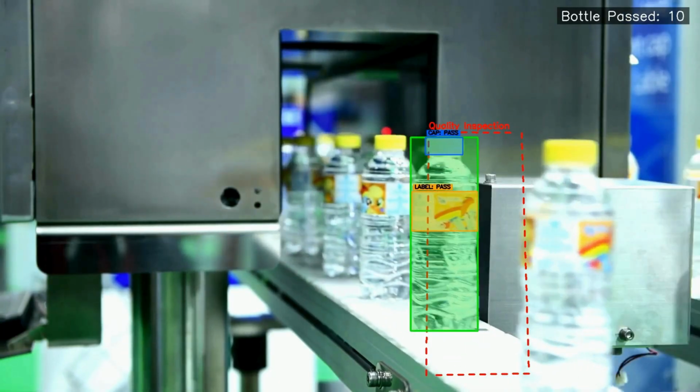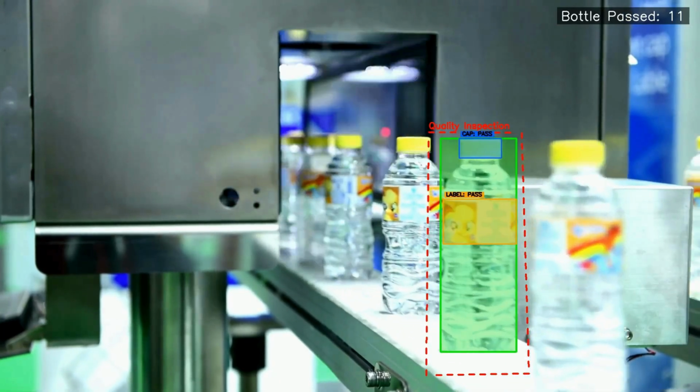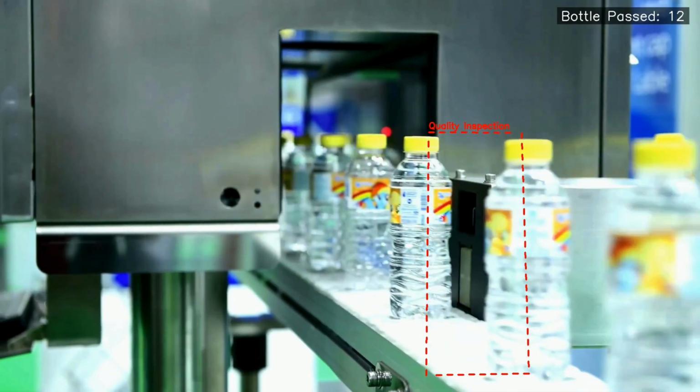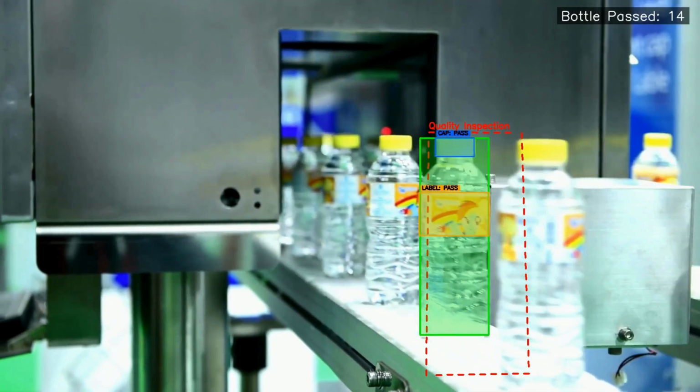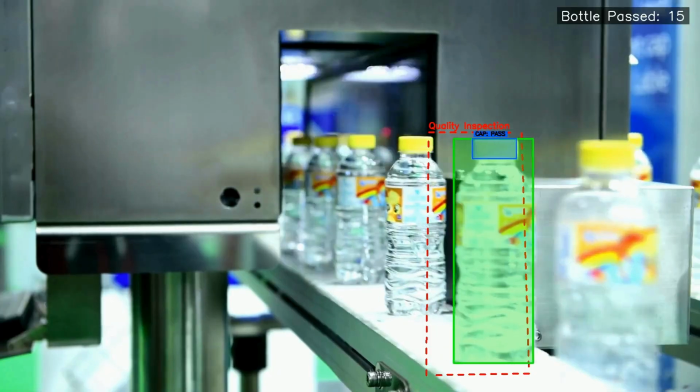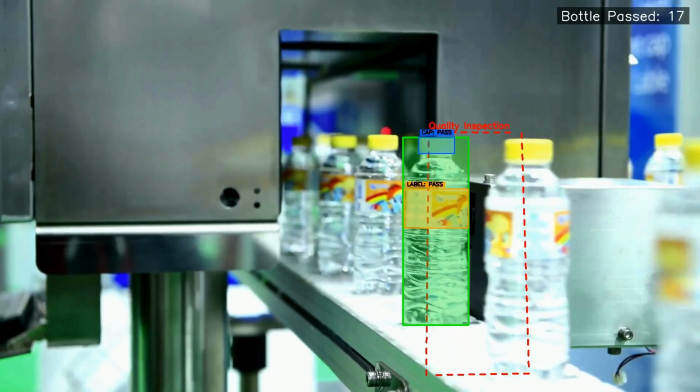This is computer vision-based quality inspection. Instead of relying on manual inspections, we use cameras to inspect every single unit on the line: cap integrity, label position, and overall packaging quality.